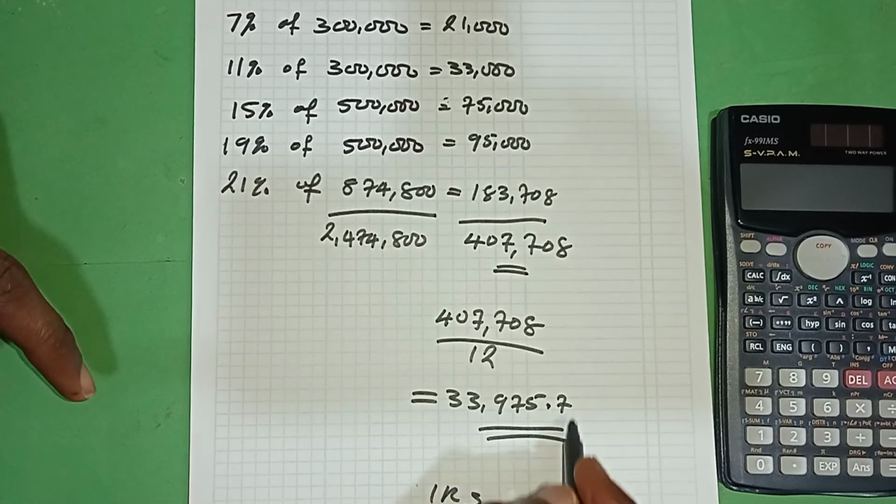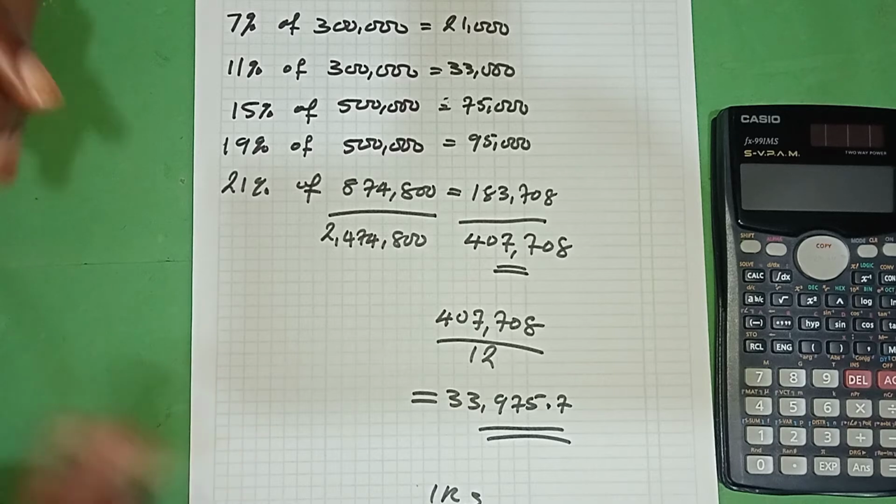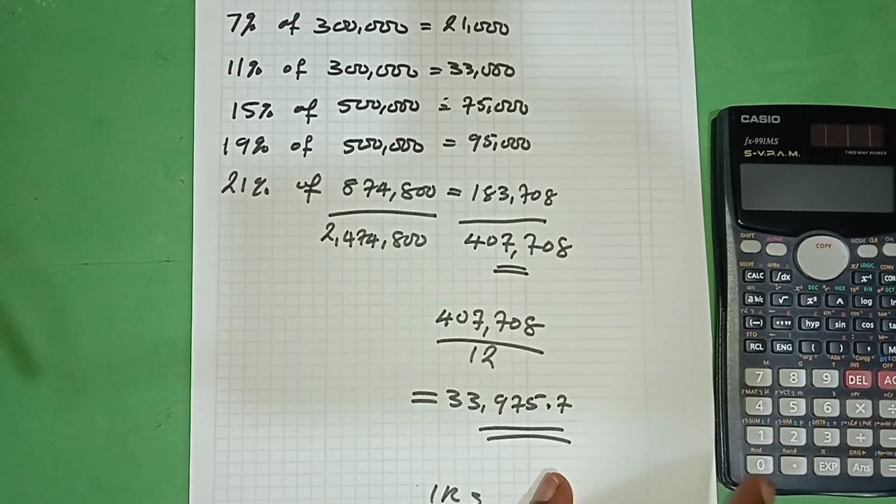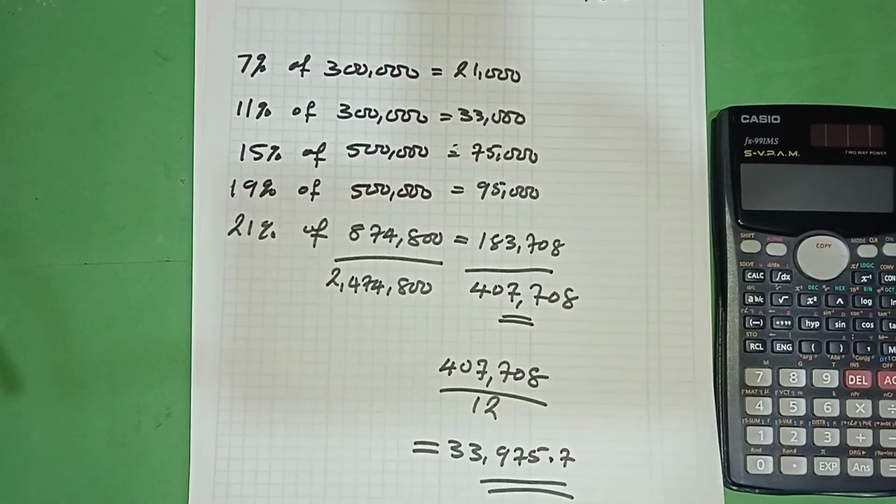Understand? So this is how you calculate your PAYE. Mind you, we are using the old rule, that is before the Finance Act. If you have any question, don't fail to ask in the comments section.